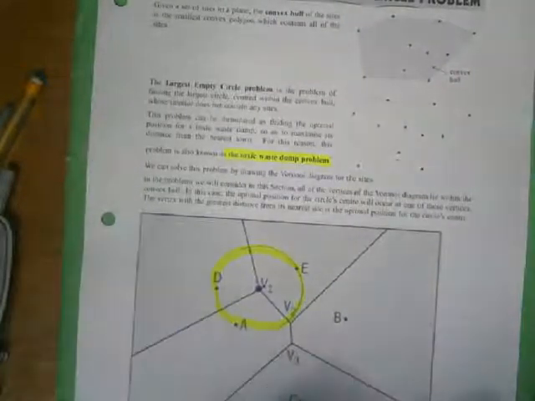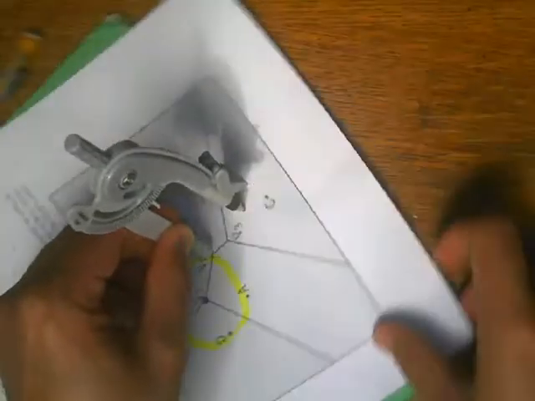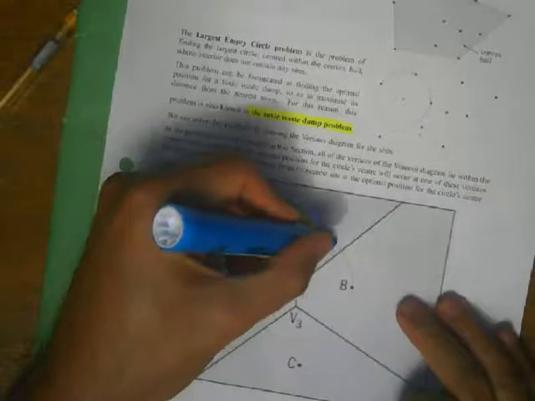Okay, now let's take another circle. So from V2, I can draw a circle. Now I have to expand my compass. One of the easiest things to do is to twirl the paper rather than twirl the compass. That's what I do. So I can draw this circle here.